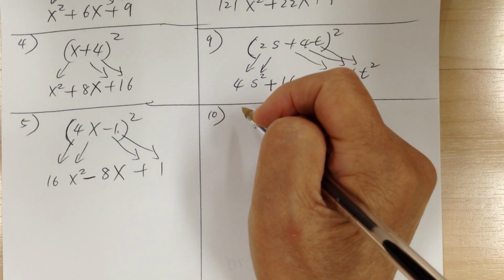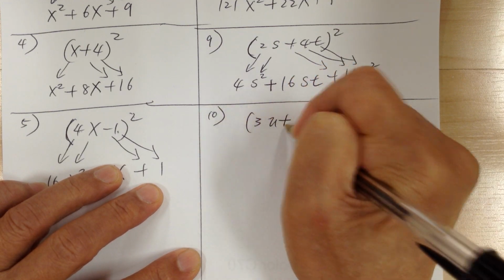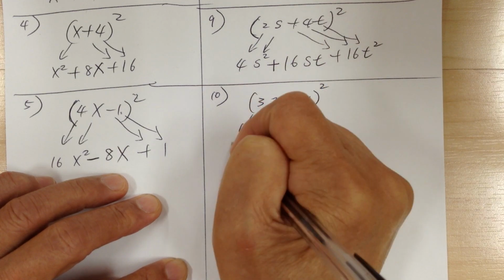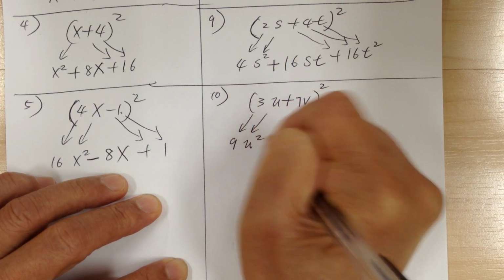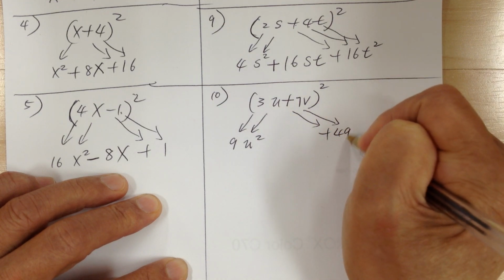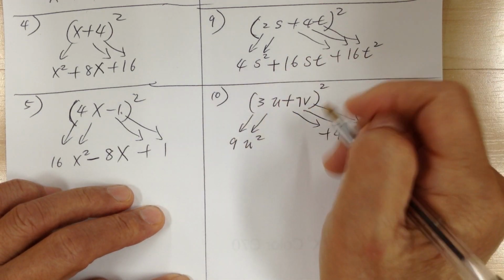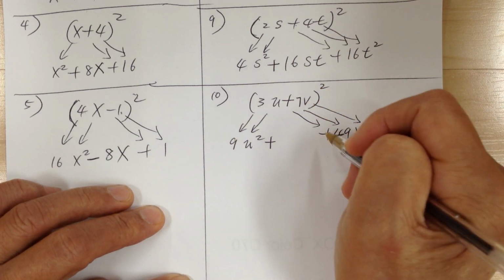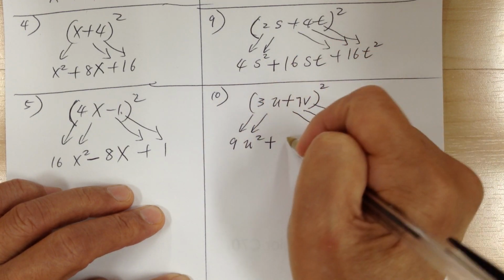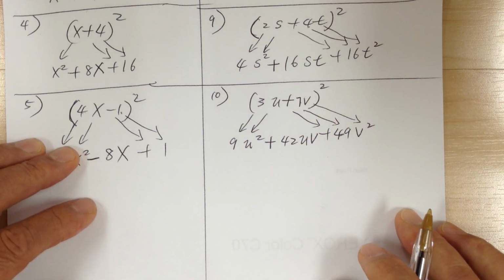Okay, number 10. You have 3u plus 7v squared. So you square that, you get 9. Square that, you get u squared. Square that, you get plus. Square that, you get 49. Square that, you get v squared. The middle term, multiply all this together, so the sign is plus. The number, I'm going to multiply this first. So 2 times 3 is 6. 6 times 7 is 42. Alphabet would be uv.